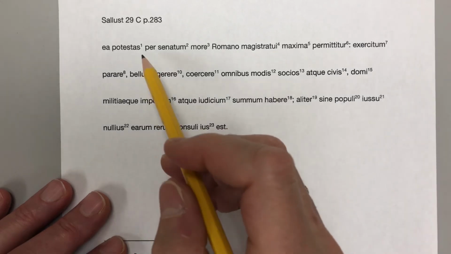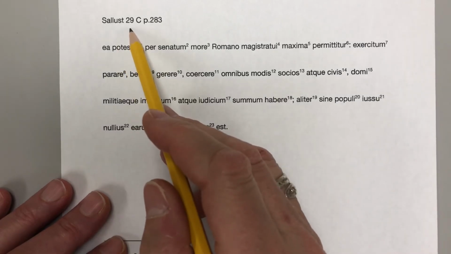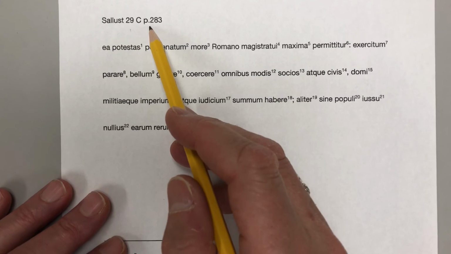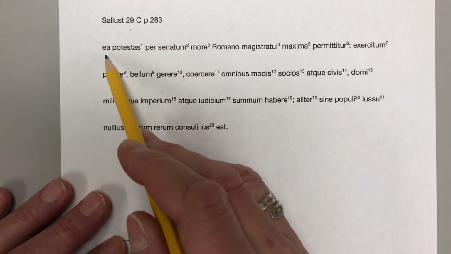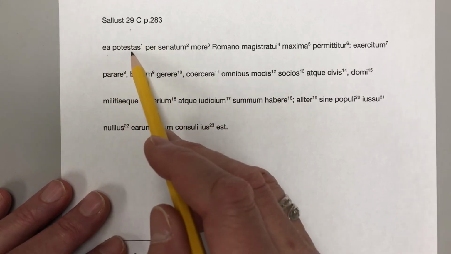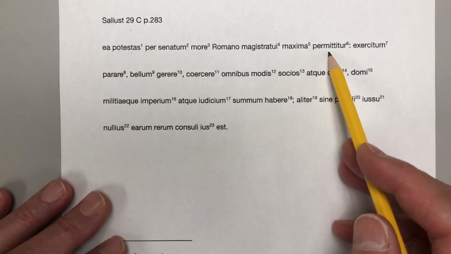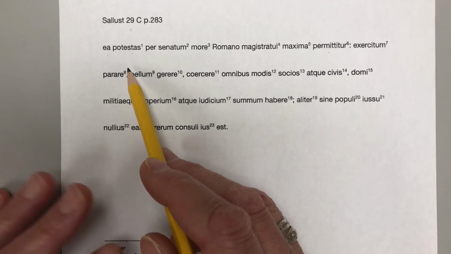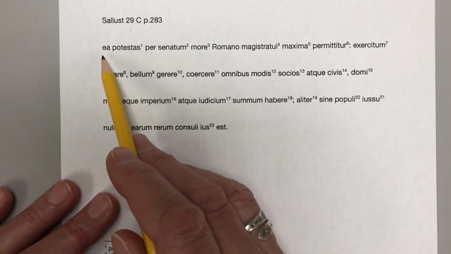This is an unseen of Sallust, paragraph 29 on page 283 in your text. Here's your subject, this power. Here's your verb, permittitur, is permitted. After that, it gets kind of foggy. Let's do a scan here.